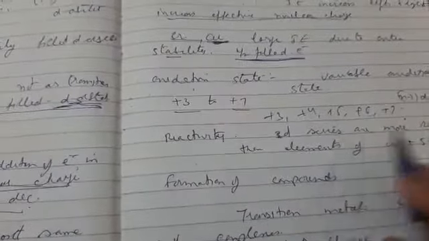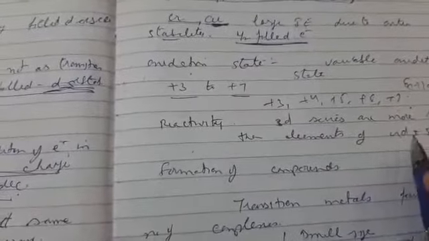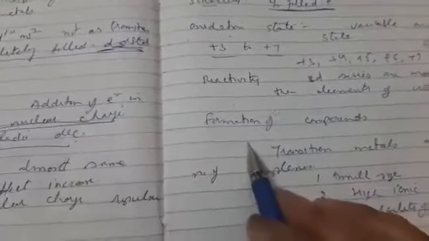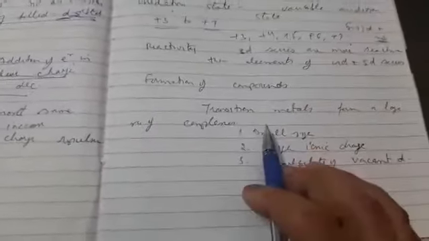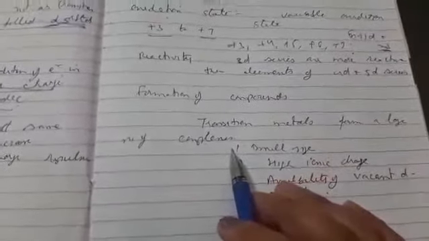Next is the reactivity. Generally, 3d series elements are more reactive than the elements of the 4d and 5d series. And these transition metals form a large number of complexes. Their compound formation capacity is high. Why is it high? Because there are three reasons.